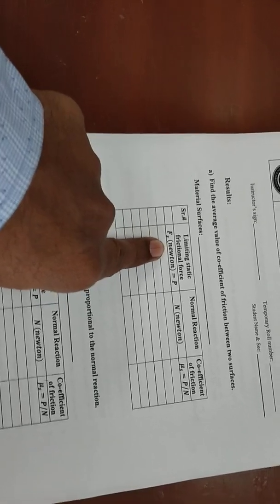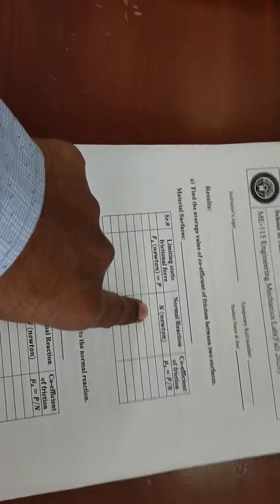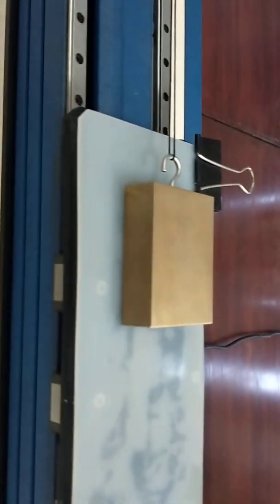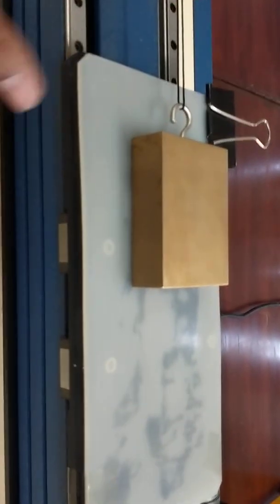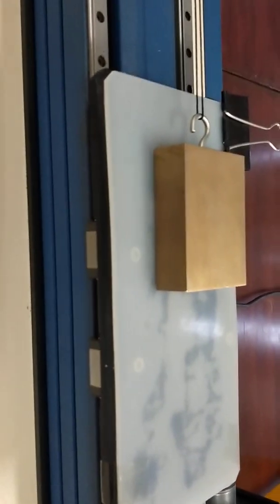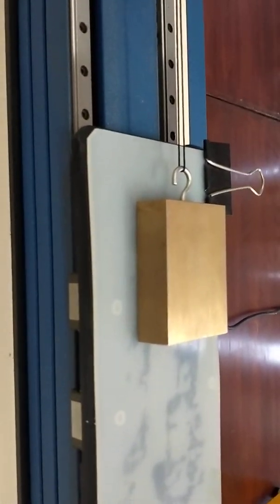So that would be counted here for the normal reaction. In that case, for a block on a horizontal surface, the normal reaction would be equal to the weight of the body. So for that purpose, I would just weigh it.